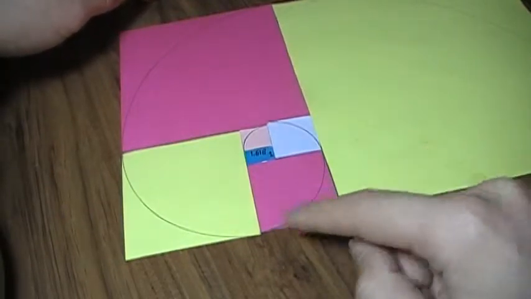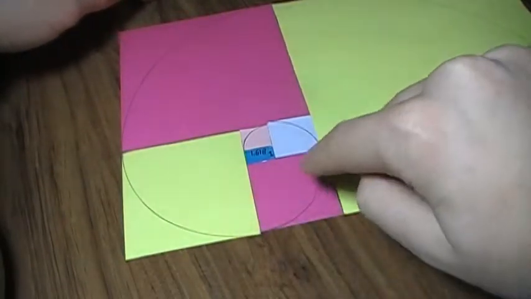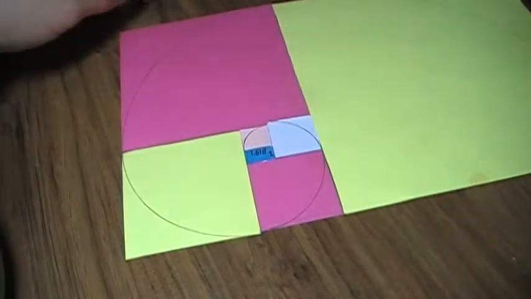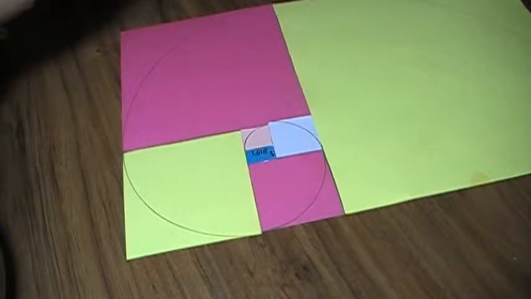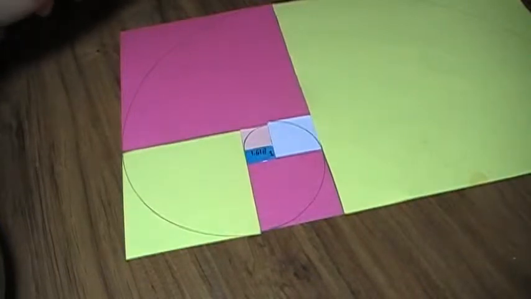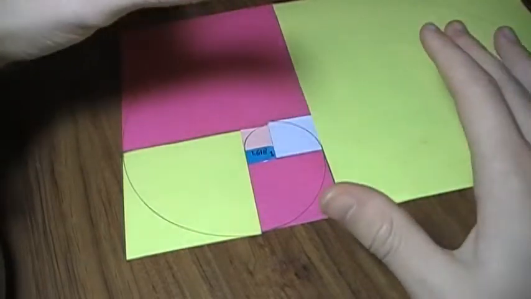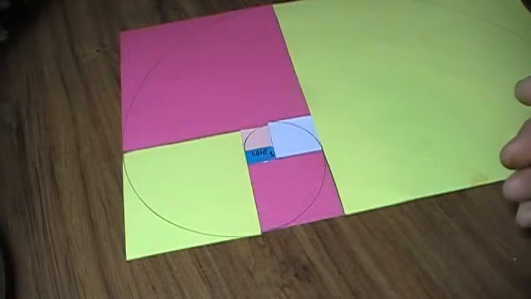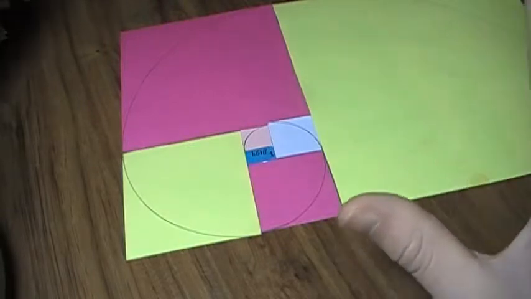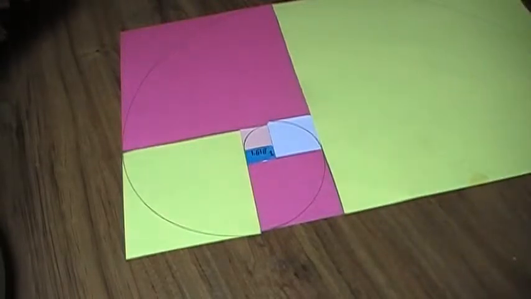And if you draw semicircles inside the squares, you get what's called the golden spiral, which looks a lot like the shell of a snail or something. Very interesting. And this pattern can be done with triangles that have the golden ratio, or pentagrams, lots of different geometric shapes.